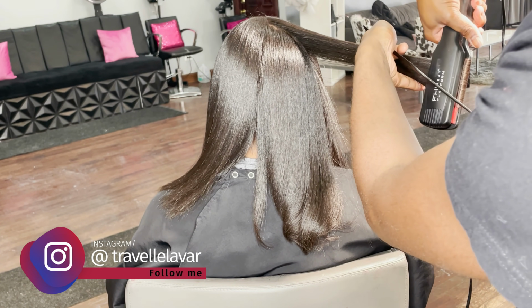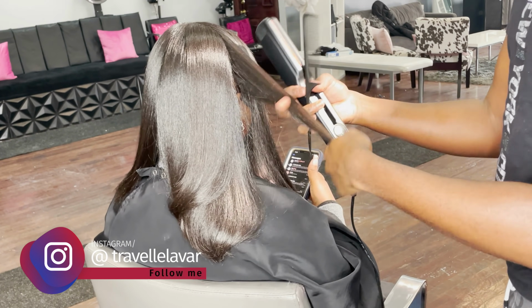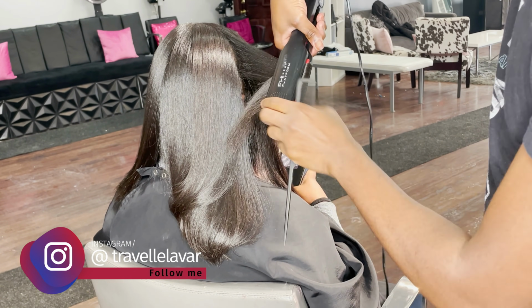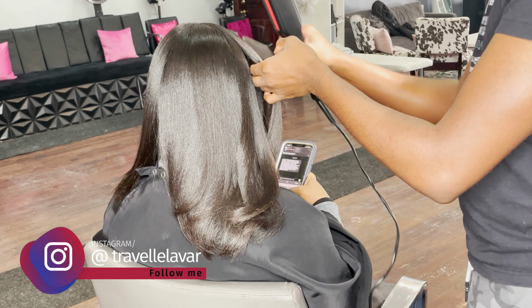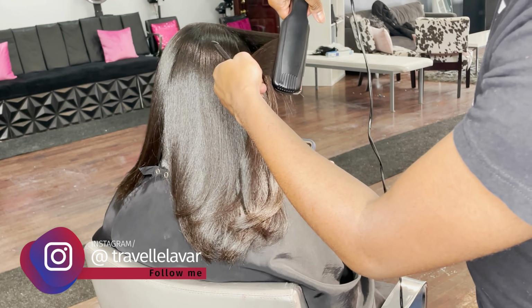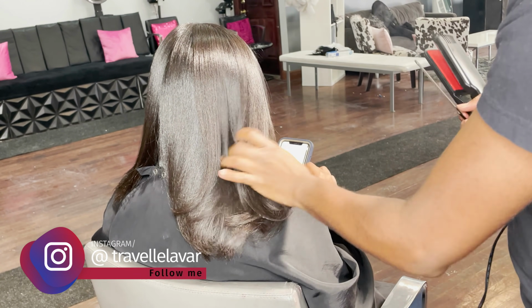The proper heat setting for low porosity hair really depends on the density and the hair texture itself. If she has low porosity hair but it's fine, obviously I'm going to use less heat than I would on somebody who had thick or coarse low porosity hair. Totally different hair type, needs a totally different type of attention when it comes to heat. You have to pay attention to those details.